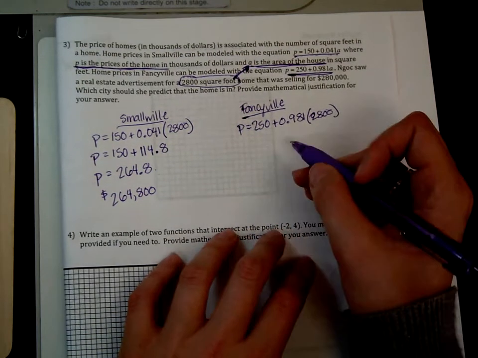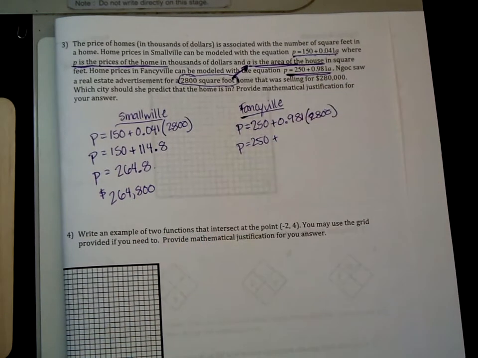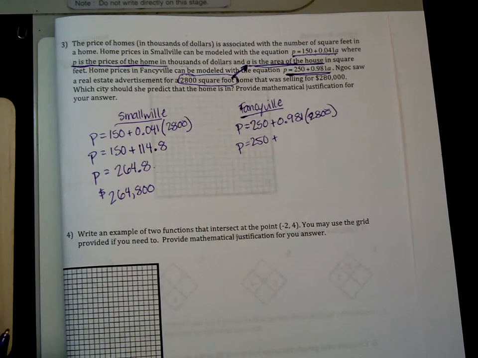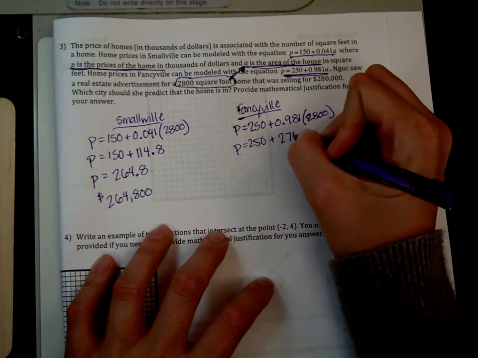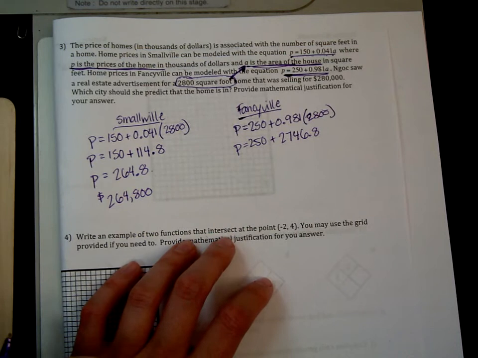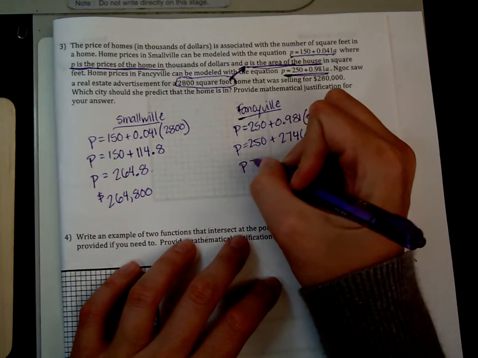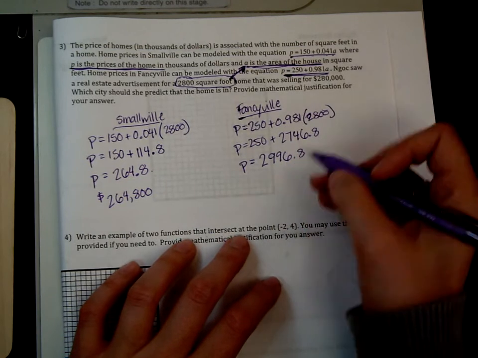In Fancyville, 250 plus 0.981 times 2,800 is 2,746.8 plus 250, 2,996.8, but that's in thousands of dollars.